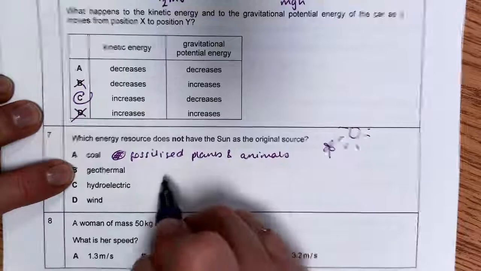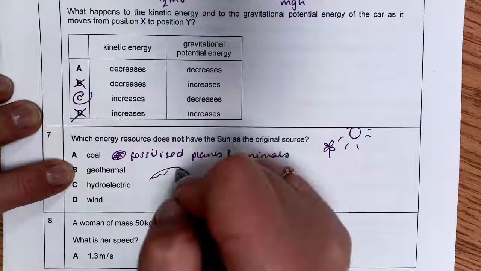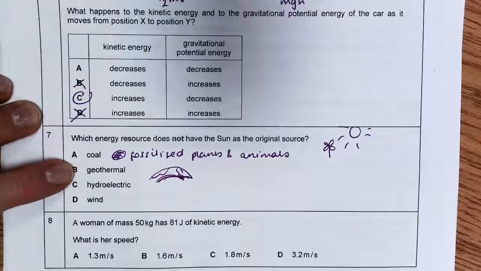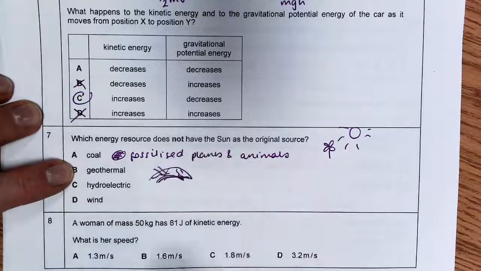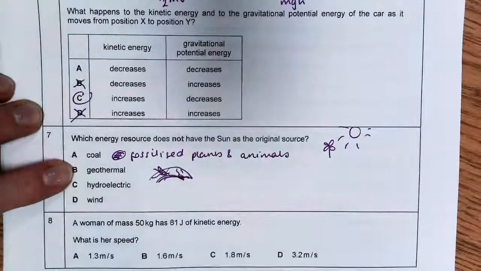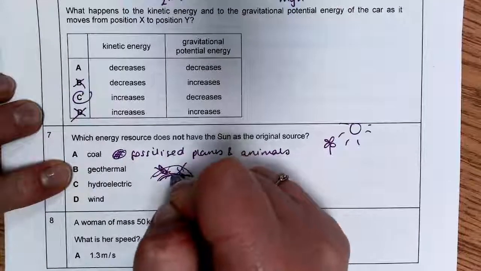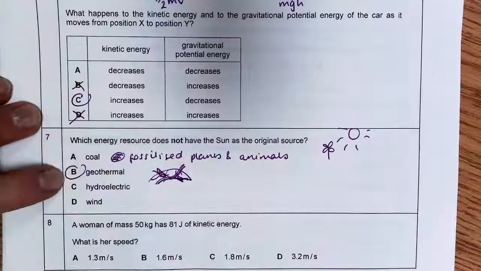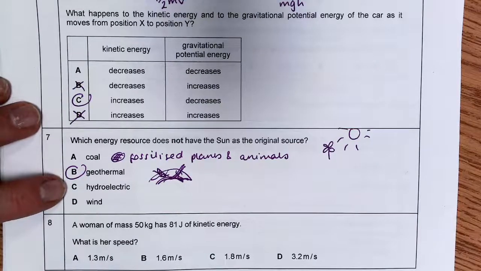Geothermal energy is energy, if this is the surface of the earth, not a very good picture, but you get the idea, that is trapped underneath Earth's surface and is used to heat water. So what we do is we send pipes, we transfer water down underground, close to where the heat is. The water heats up, and we then take that as steam and we use it to drive turbines. This has nothing to do with the sun. Geothermal energy does not have the sun as the original source. It uses Earth's energy stores.